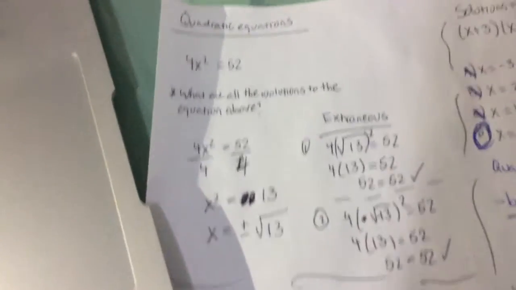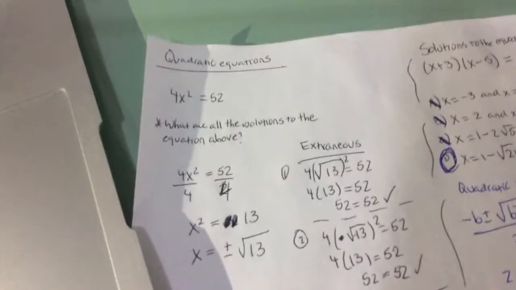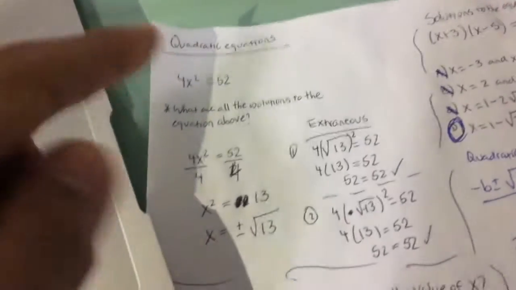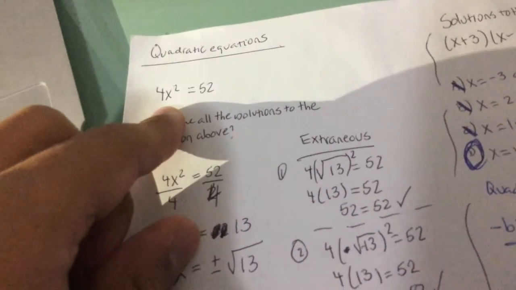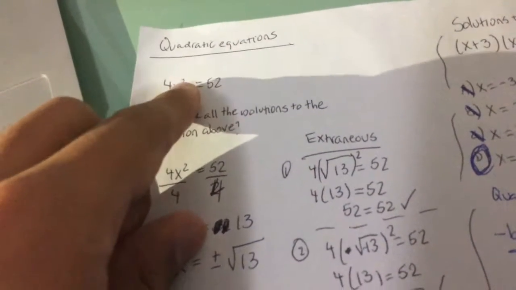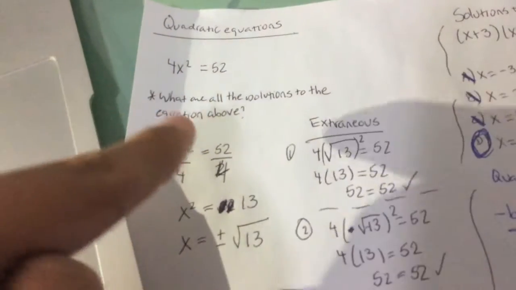This is my customized study guide about quadratic functions, quadratic equations, sorry. So okay, here we have 4x raised to the power of 2 is equal to 52. What are the solutions to the equation above?